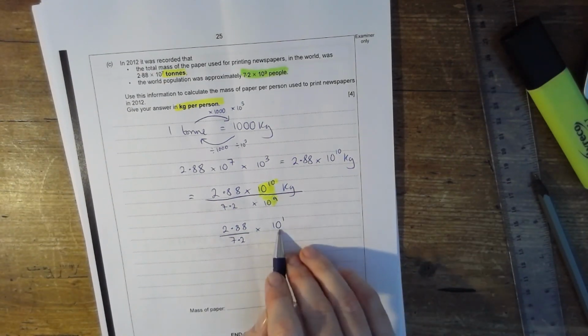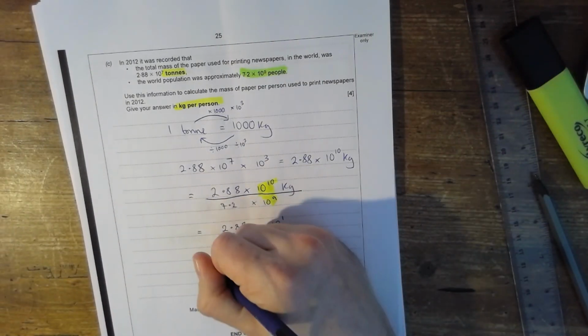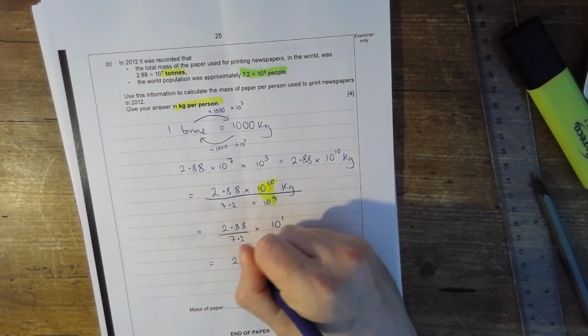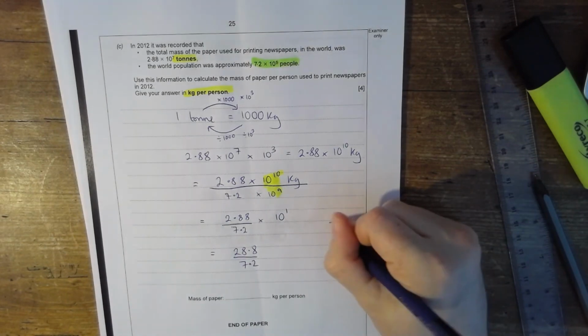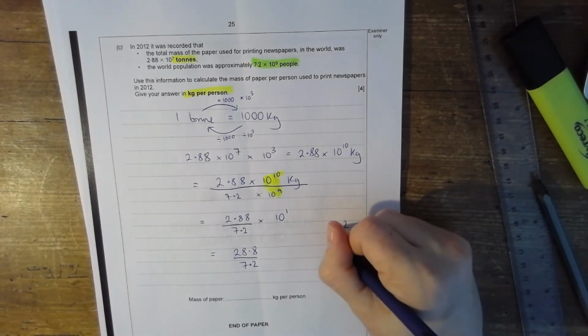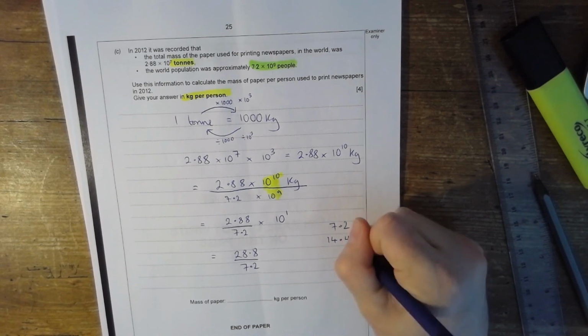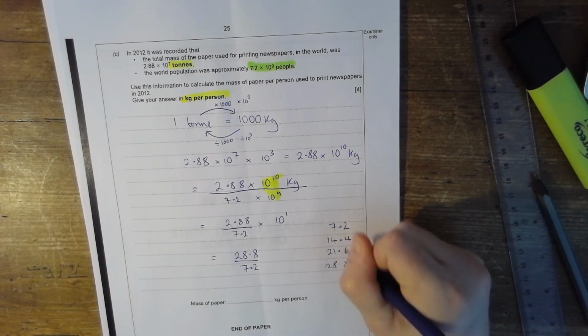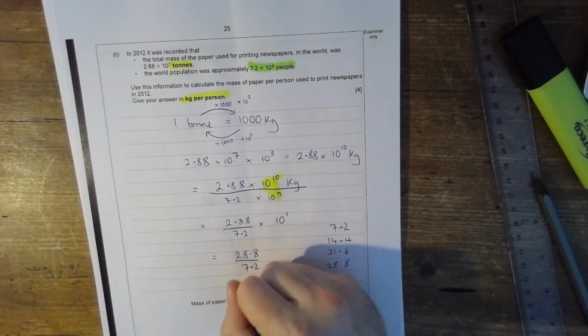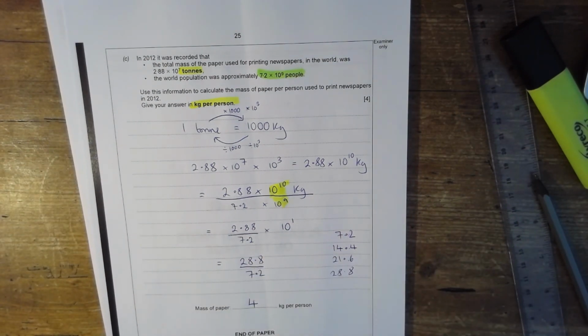And because that's timesing it, I can just times by the numerator. So I can say that's 28.8 divided by 7.2. So then I just want to count the 7.2s until I get to 28.8. So if I double it, I get 14.4, 21.6, 28.8. So that is 1, 2, 3, 4. So the answer is 4 kilograms per person.